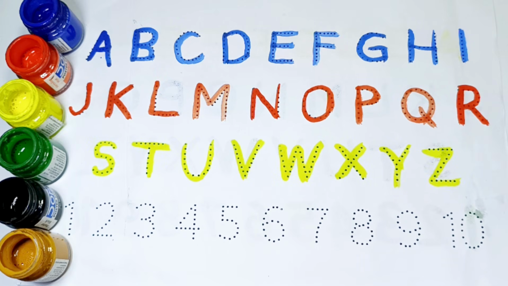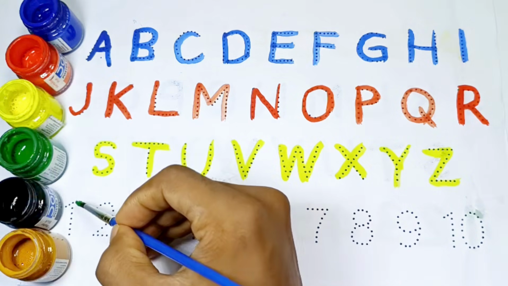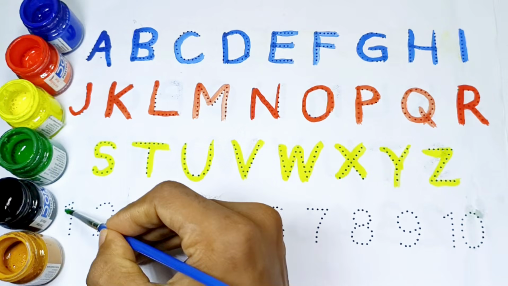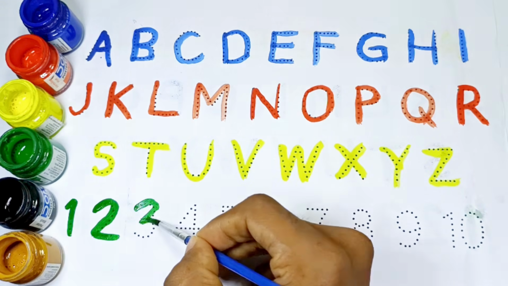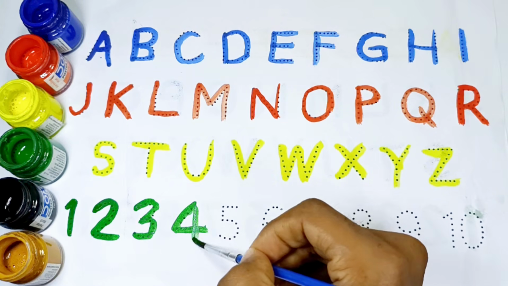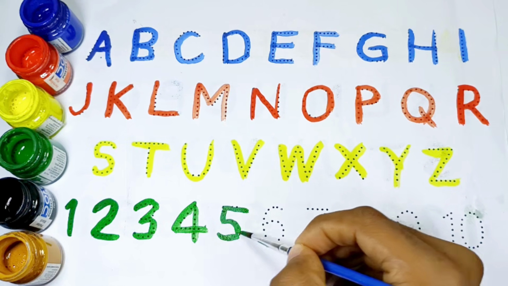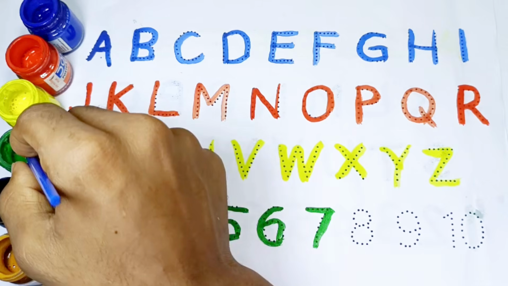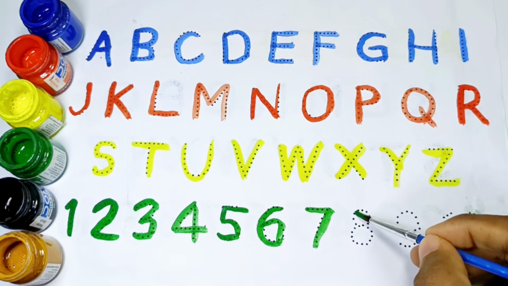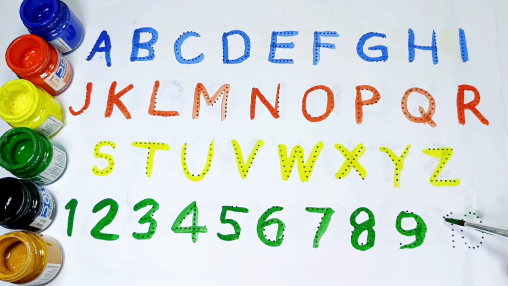Okay, so now you draw numbers. First you draw 1, and use green color. 1, 2, 3, 4, 5, 6, 7, 8, 9, and last we draw 10.